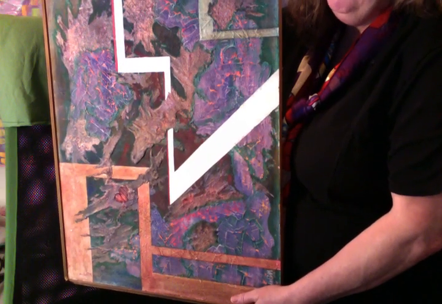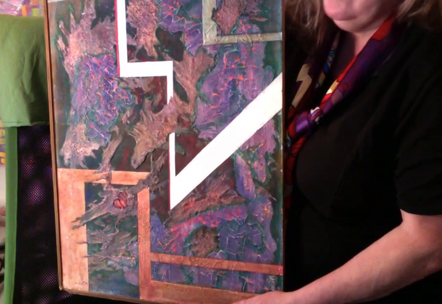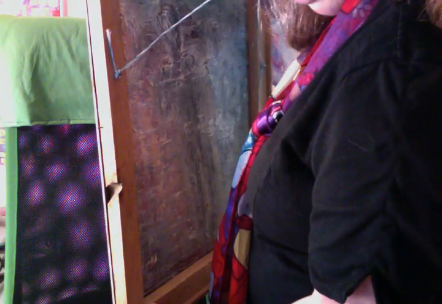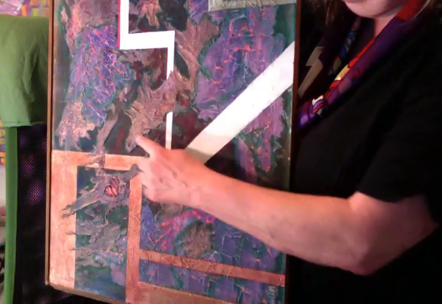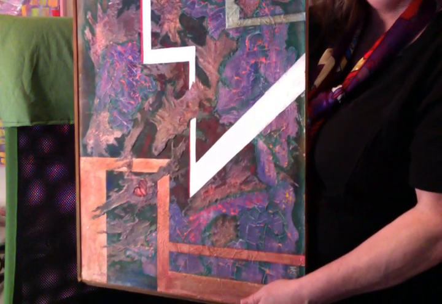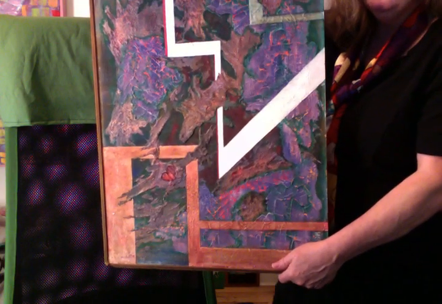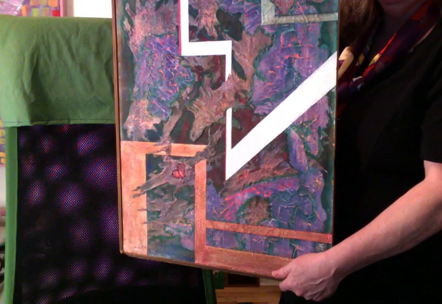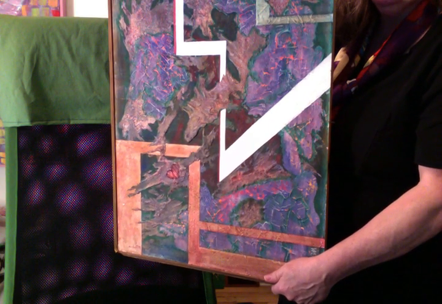So she's made bumps into the surface, and if you could see it, I don't know if it'll pick up on camera. Anyway, there's bumps right here that go up and down to make real texture instead of implied texture. I'm often teaching you about implied texture in class, by crisscrossing your mark making, etc.